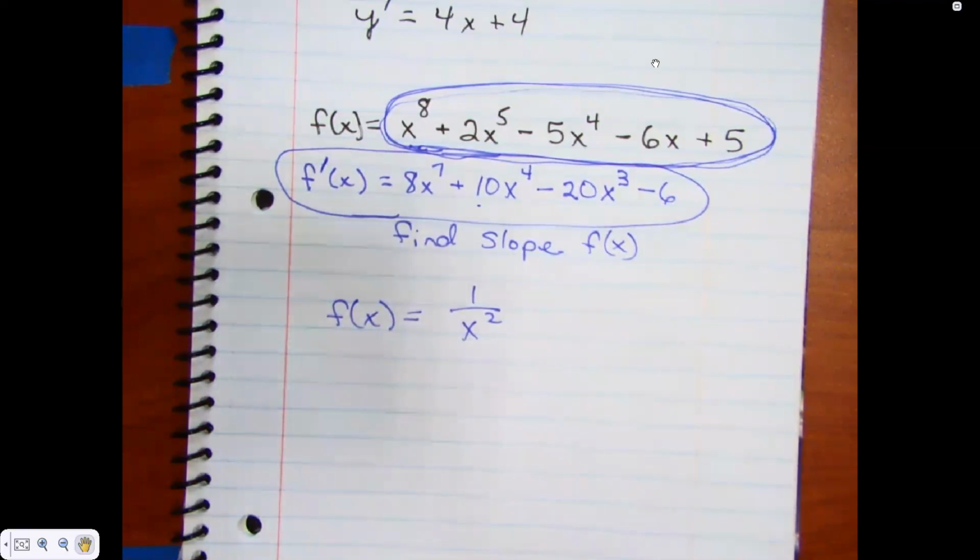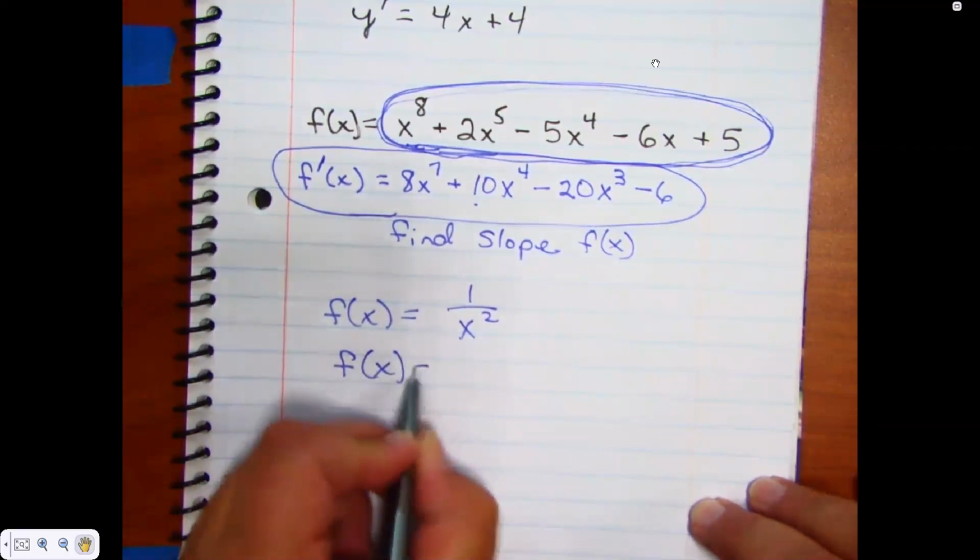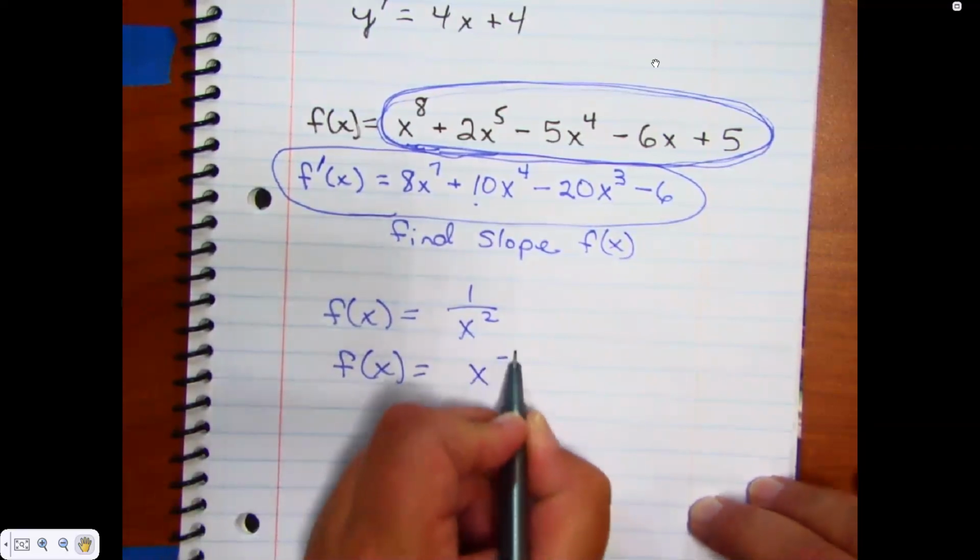We don't like division. We're not ready. There's a whole other rule. And even when we have division, if we can get rid of it, all the better. Where can I put that x so that I don't have division? Move it to the numerator, so this is still f of x, making the exponent negative.